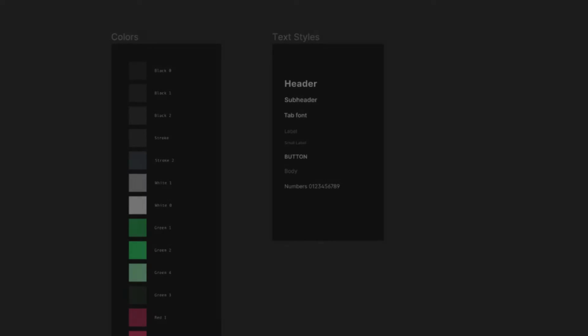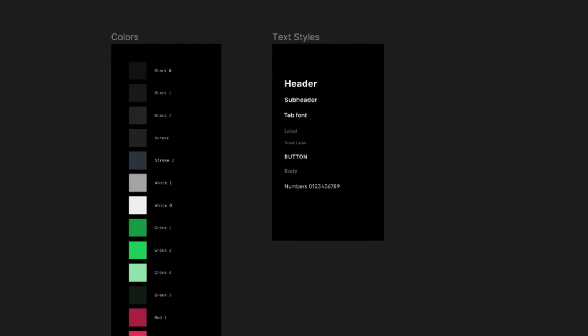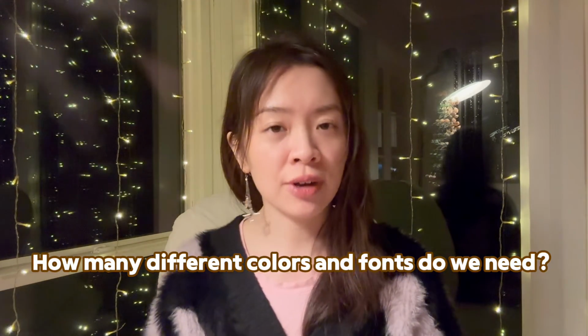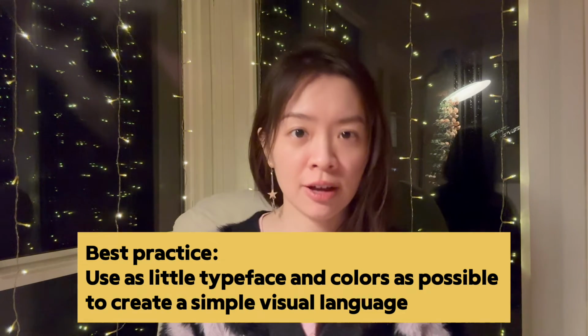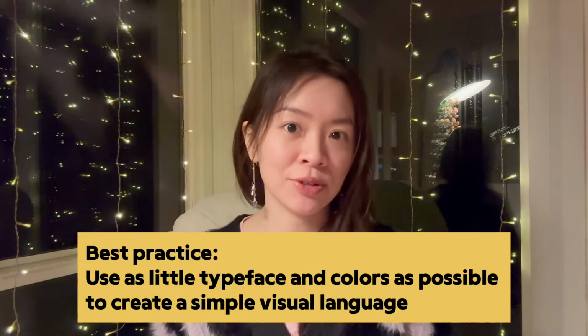In design language, an atom could be something that you see everywhere in the designs. When I worked on the side project, I realized that colors and fonts are almost everywhere in my designs. So I first got started with these elements. You might also ask, how many colors and fonts do we need? My advice is to use as few typefaces and colors as possible to create a simple visual language.